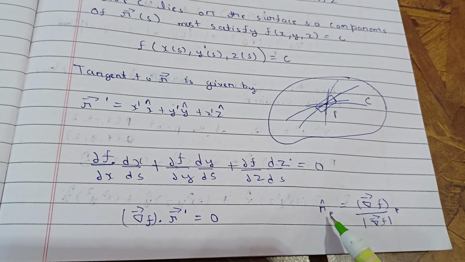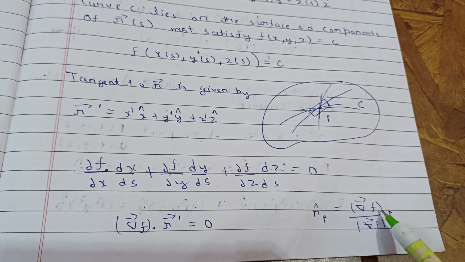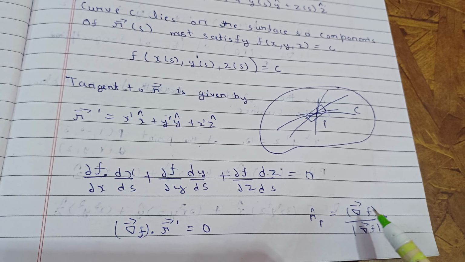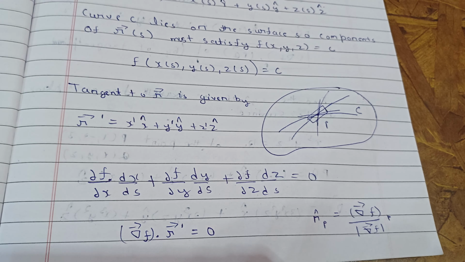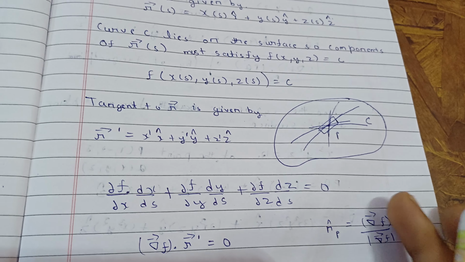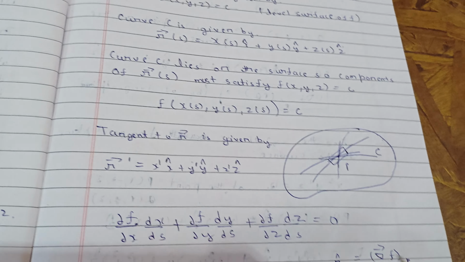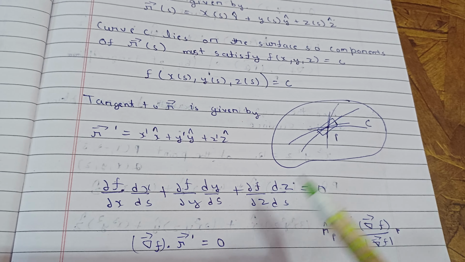So that's how you can say that this del f represents the perpendicular vector at this point P. The unit vector perpendicular at point P will be vector del f divided by del f magnitude. So this will give you the unit vector perpendicular to this surface at P. Okay, so that's how you determine. You don't need to remember this complete derivation. You must know what the gradient represents here.